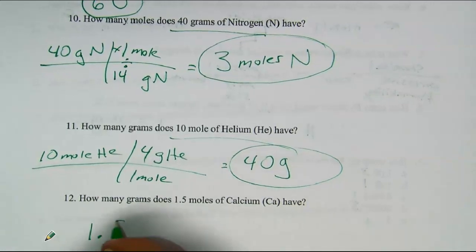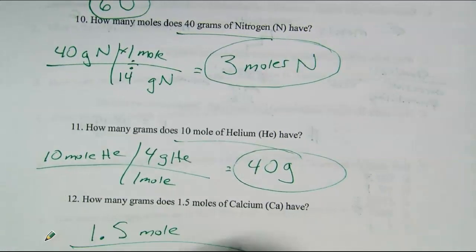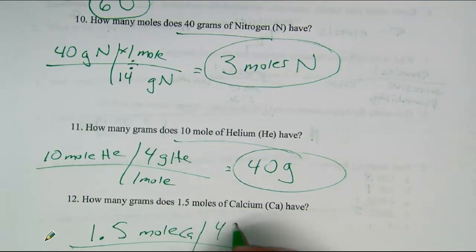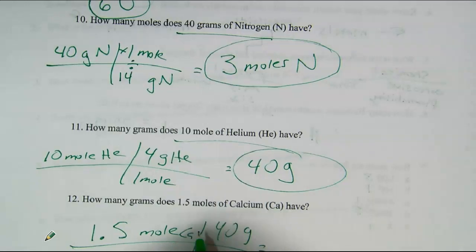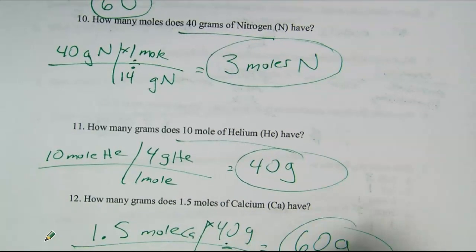And the bottom is set up the same exact way. Moles of calcium, my 1 mole. Calcium weighs 40 grams on the periodic table. Multiply across, divide down, and you get 60 grams.